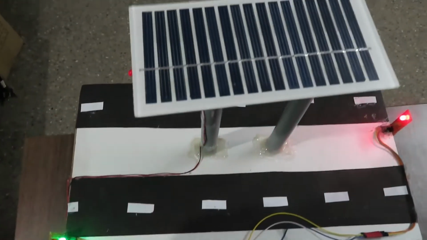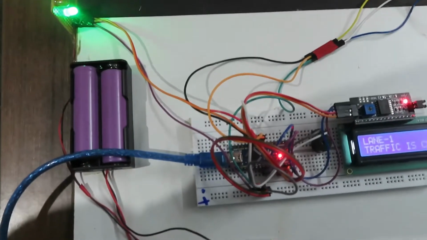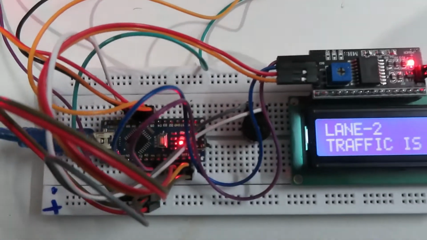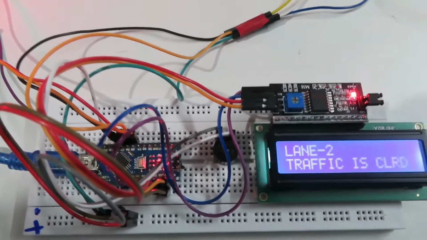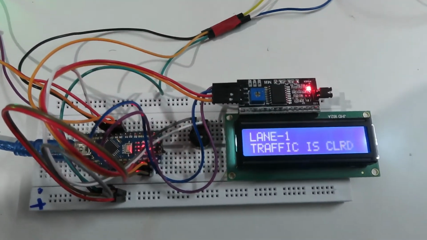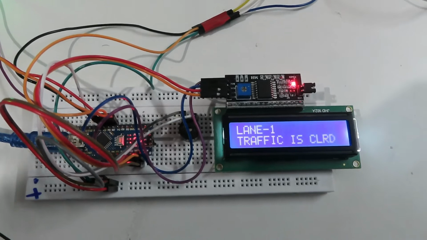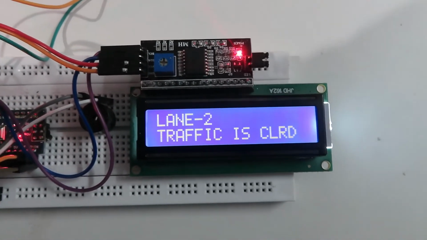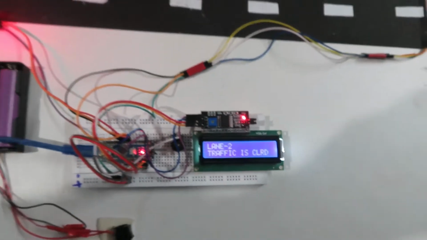The solar panel charge will be stored in lithium-ion batteries. And this is a set of models, LCD display and Arduino Nano, which are controlling signals and receiving serial communication from the image processing. So now this is also displaying lane 2 and lane 1 status, whether it is cleared or not.